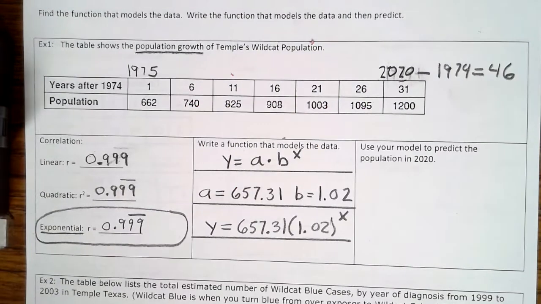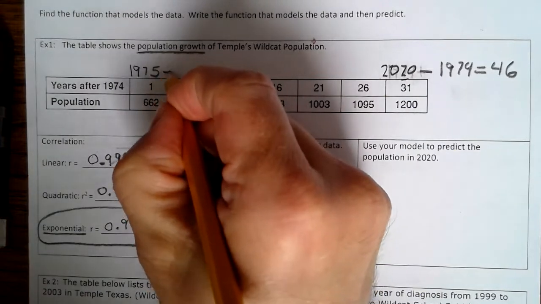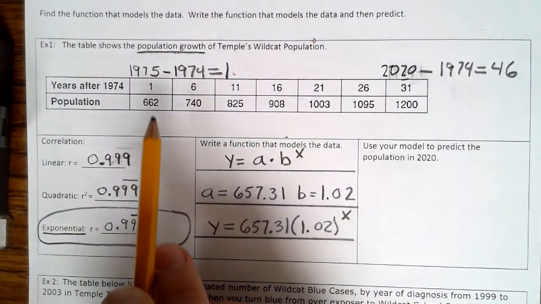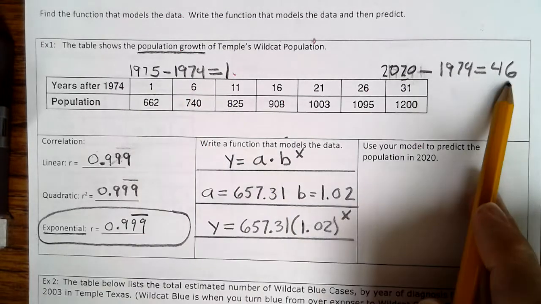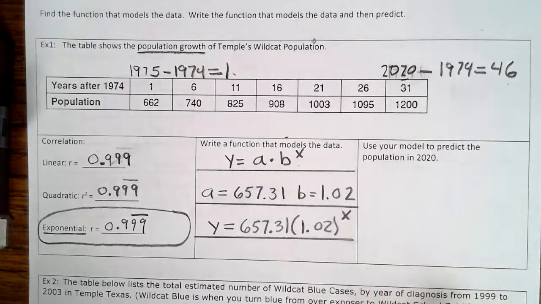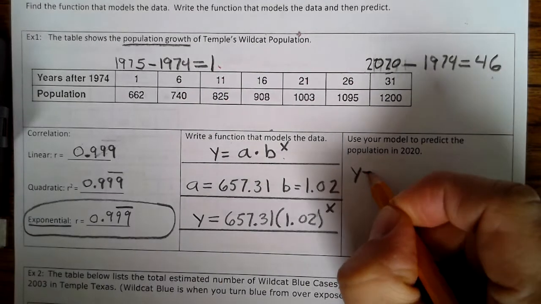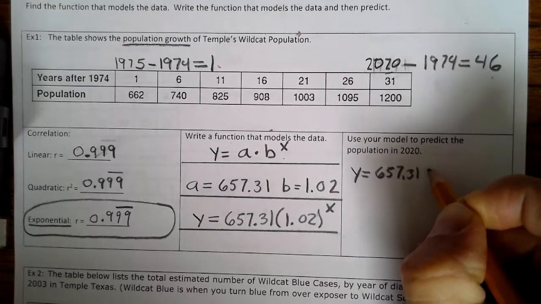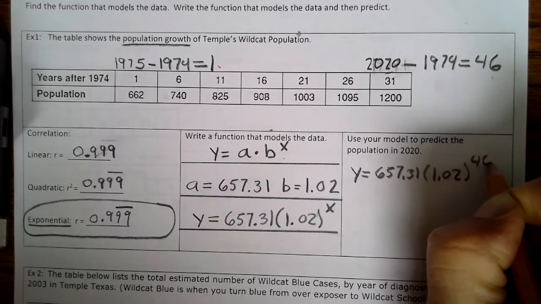Okay, and we can check the math by doing 1975 minus 1974, and that equals 1. So the logic here works. Okay, so our value for x is going to be 46. So in the calculator, we're going to write y equals 657.31 times 1.02 to the 46th power. So let's do that and find out what the population is.